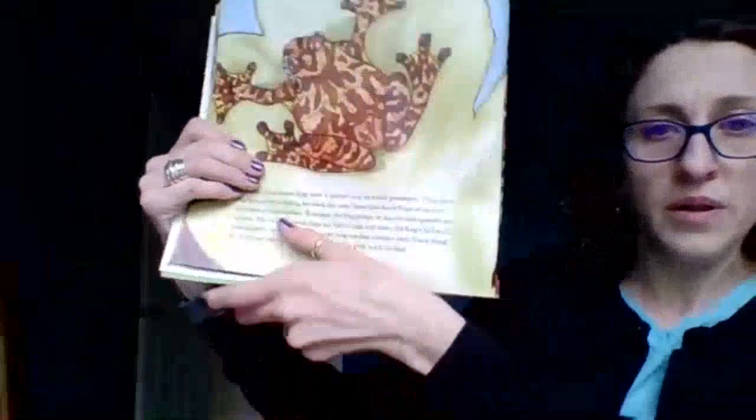This is going to be our last page for today. Let's turn so you can see this while I read it.